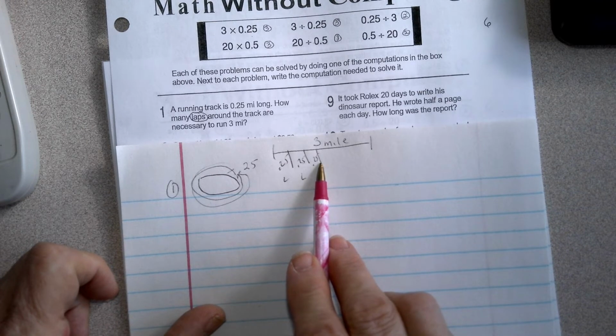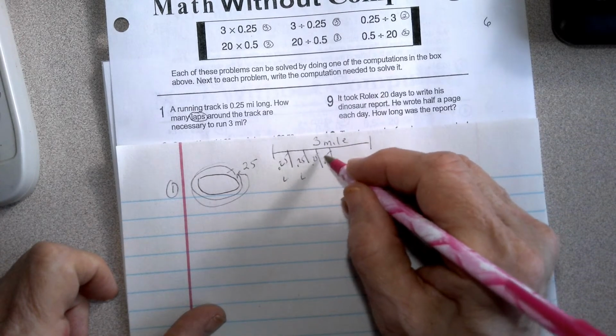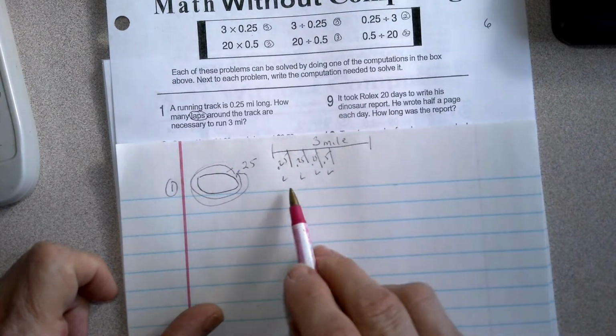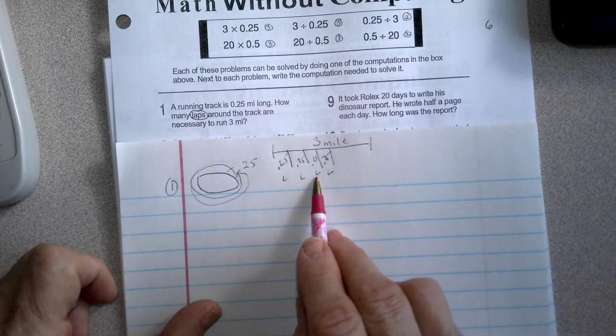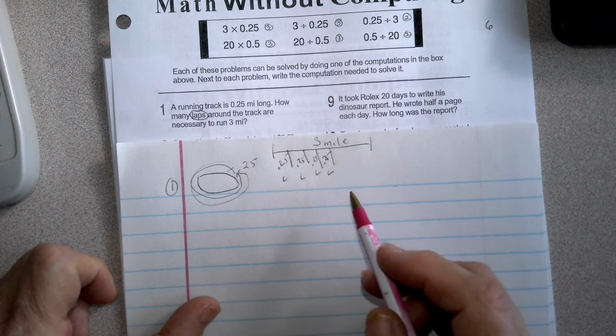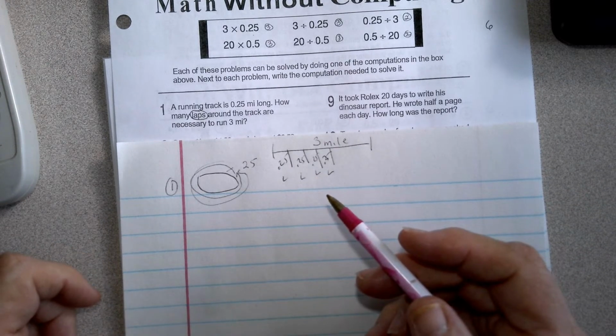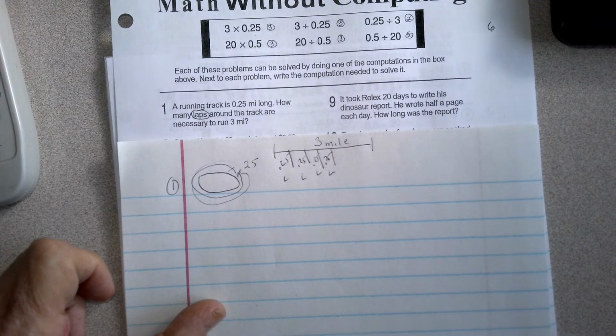No. We have to run another 0.25. And that's another lap. What is 4 times 25? What's 4 quarters? It's $1. So that adds up to 1. They haven't gone 3 miles.